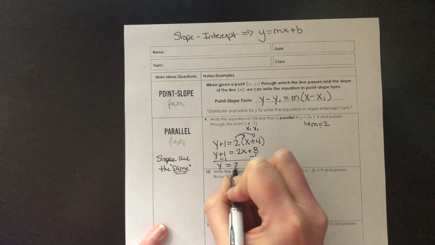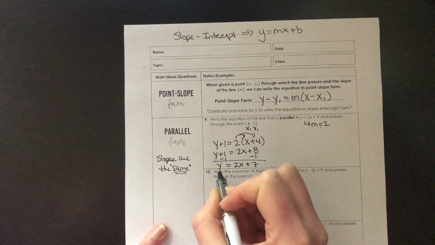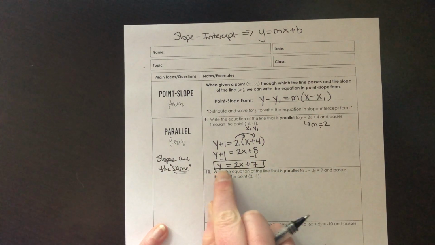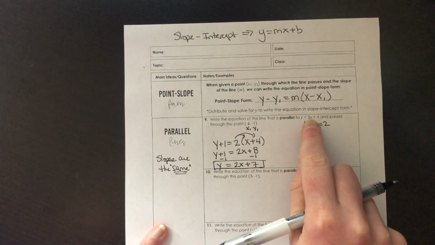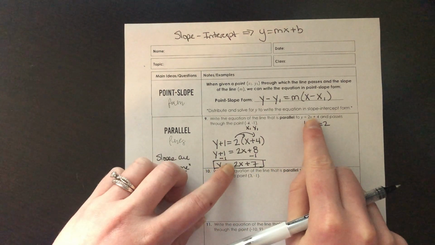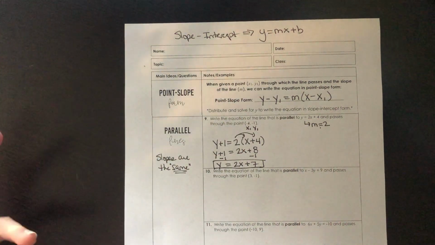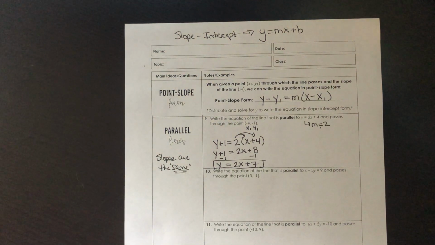And I get 2x plus 7. So I have now written my equation that is parallel to y equals 2x plus 4. Notice they both have the same slope, so it checks. They're parallel. And you're done. Let us try one more together, and I'll have you practice number 11.